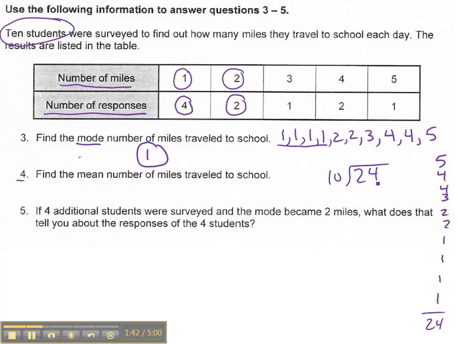I don't really need to do that, do I? If we're dividing by a power of 10, we can just move the decimal 1 place to the left. Just like finding 10%, dividing by 10 is like finding 10%. So 2.4 miles would be the mean number of miles traveled to school by these 10 students.